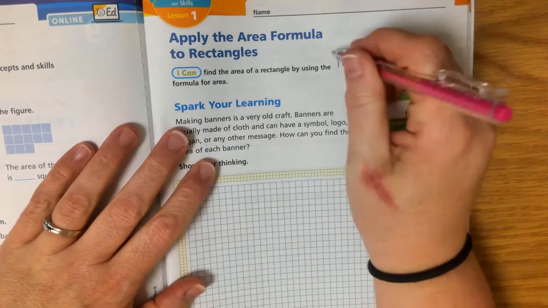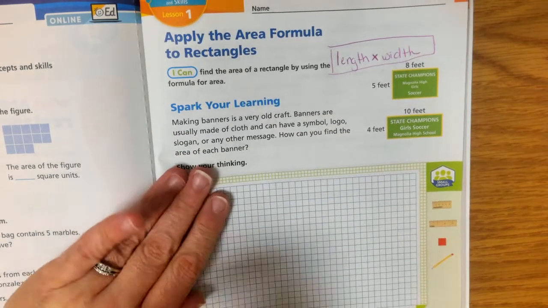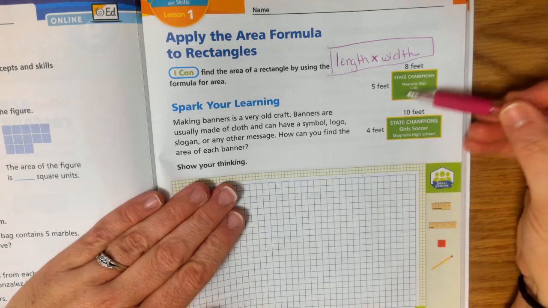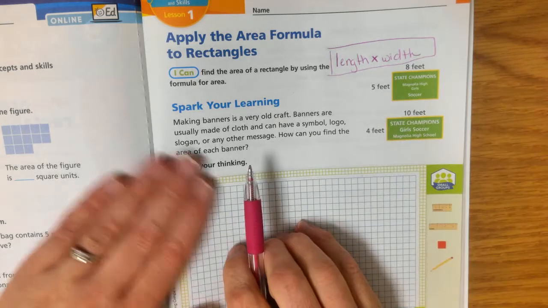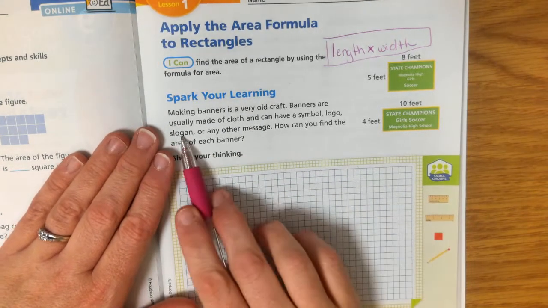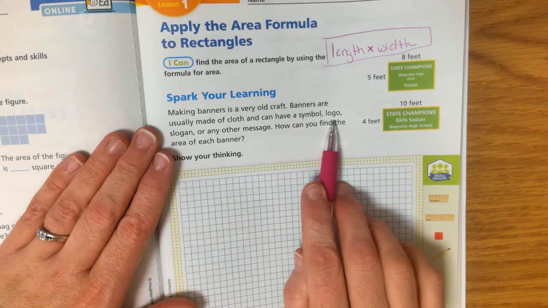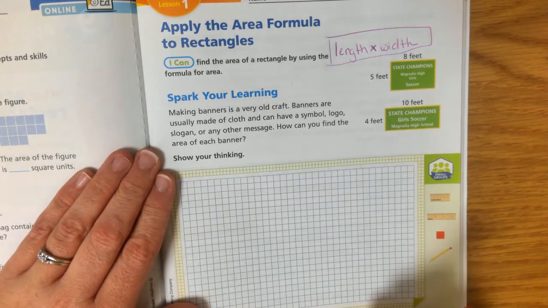The reason why we use it is because length times width of a rectangle gives us the area. The area is everything on the inside of a rectangle. It's what covers the inside. So making banners is a very old craft. Banners are usually made of cloth and can have a symbol, logo, slogan, or any other message. How can you find the area of each banner?